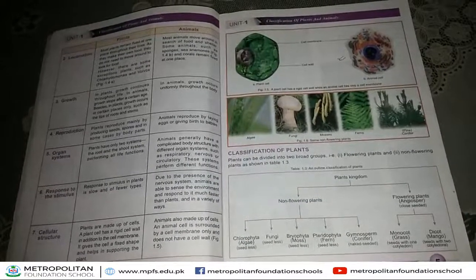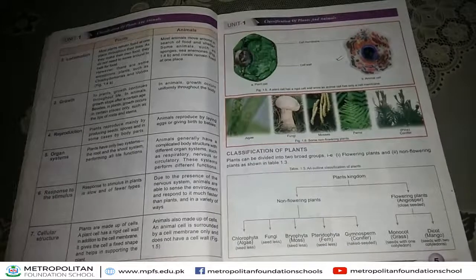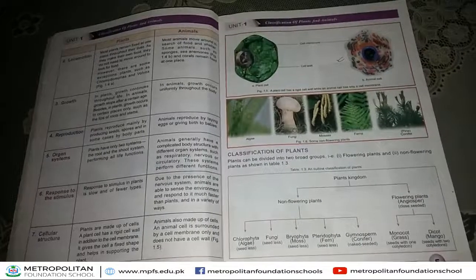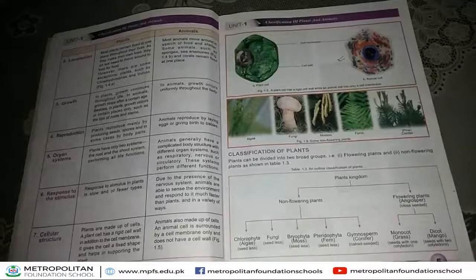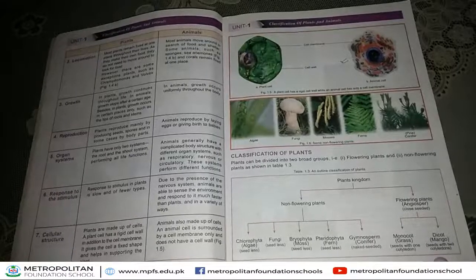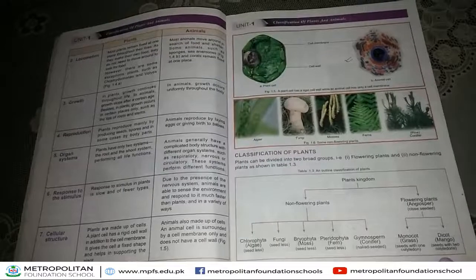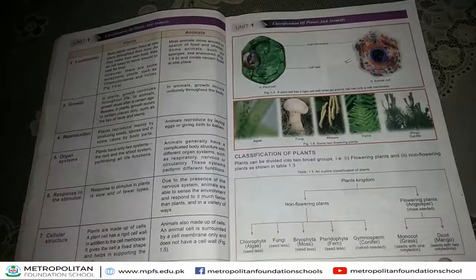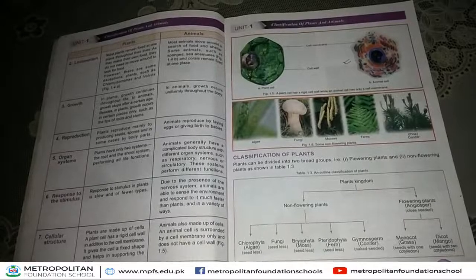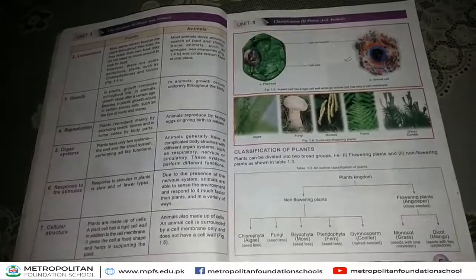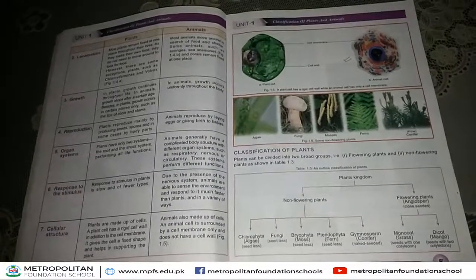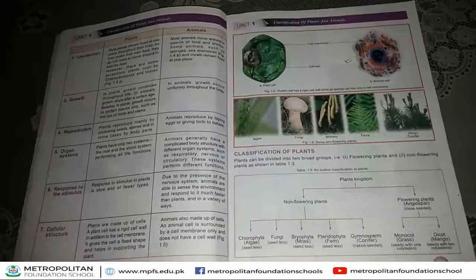If we study the different functions of different parts of a plant, for example, first the vegetative part, that is root. Root grows down in the soil. What is the main function of root? Root absorbs water and minerals from the soil.